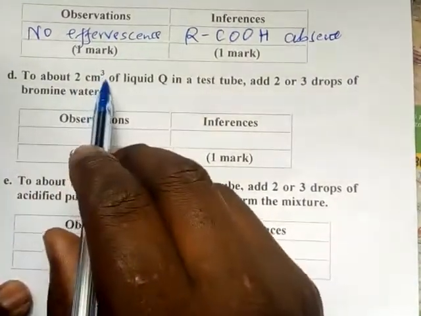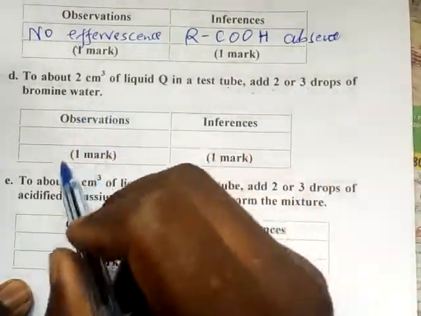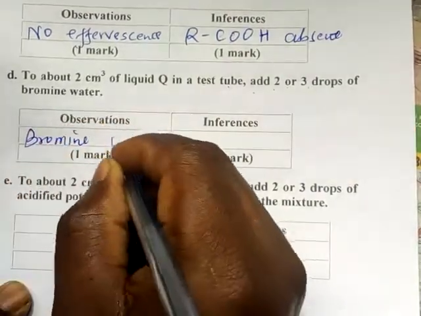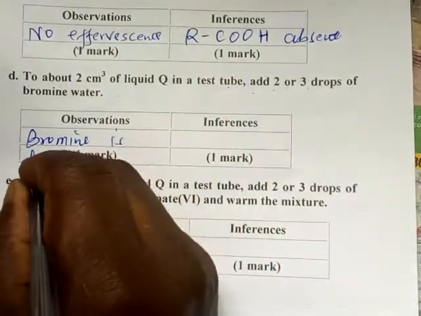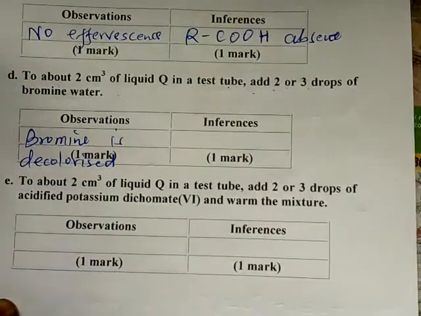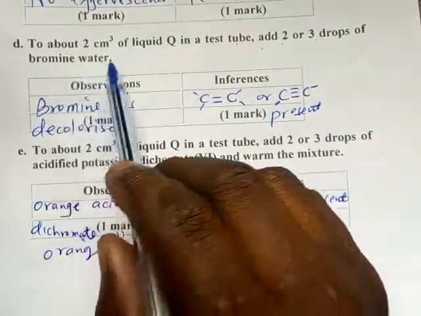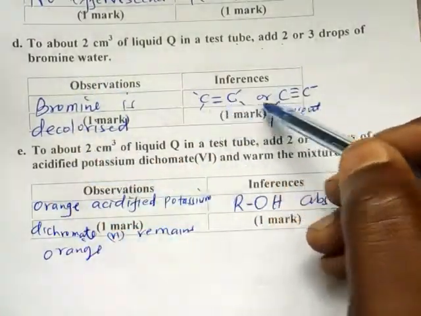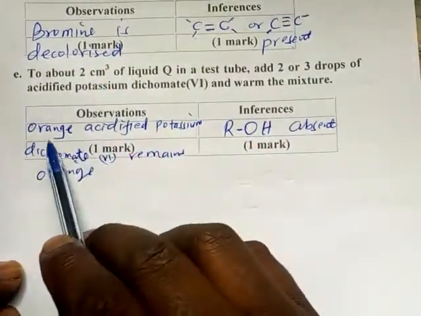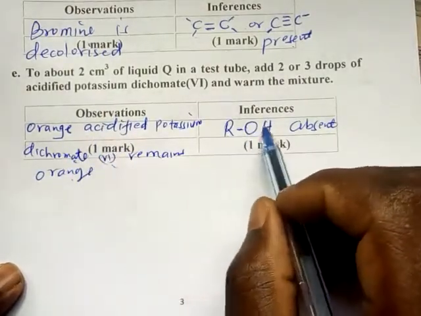To about 2 centimeters of liquid Q in a test tube, add 2 to 3 drops of bromine water, and the bromine water is decolorized. If the bromine water is decolorized after adding 2 drops, then it means the unsaturated organic compounds are present. Also, orange acidified potassium dichromate remains orange. If it remains orange, then the alcohol is absent.